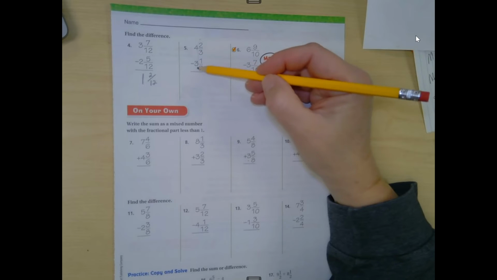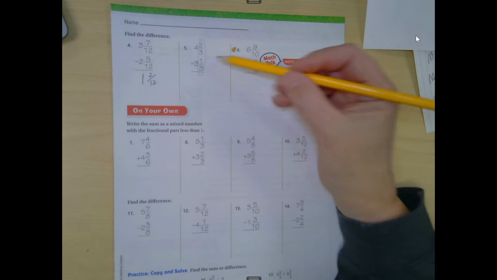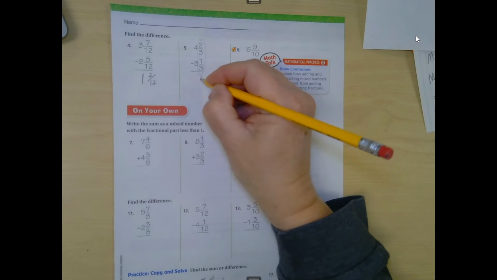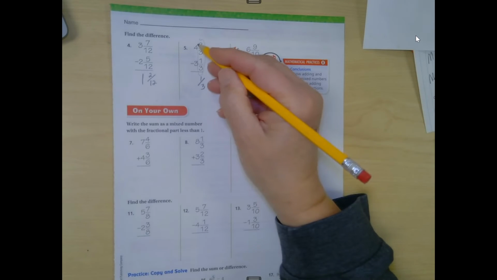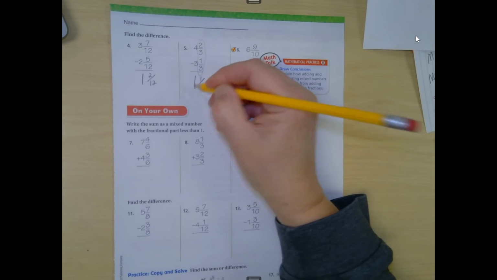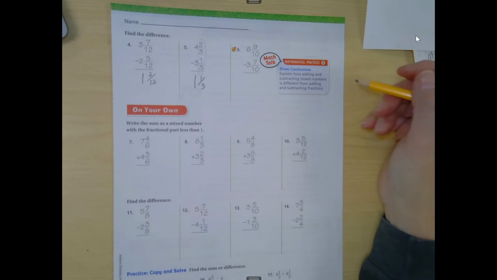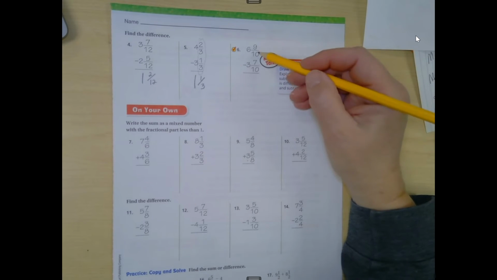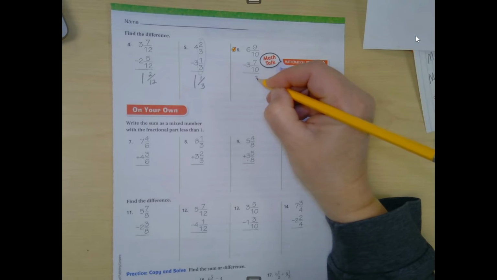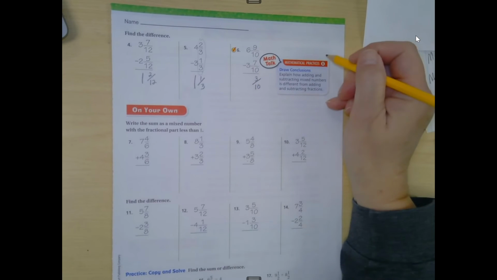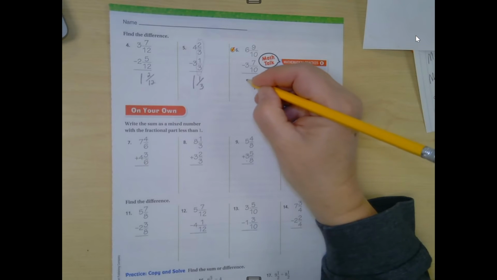Let's look at the fraction part first. 2/3 minus 1/3 equals 1/3. And then 4 minus 3 is 1. Okay, number 6. 9/10 minus 7/10 is 2/10. And 6 minus 3 is 3.